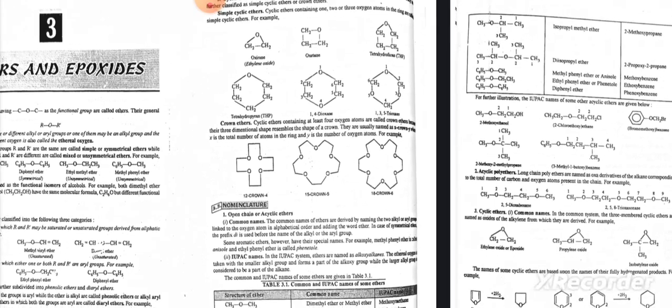Cyclic ethers: ethers in which the oxygen is present in the ring are called cyclic ethers. They are further classified into simple cyclic ethers and crown ethers. Simple cyclic ethers: cyclic ethers containing 1, 2, or 3 oxygen atoms in the ring are called simple cyclic ethers. Cyclic ethers containing at least 4 oxygen atoms are called crown ethers because their three-dimensional shape resembles the shape of a crown. They are usually named as X-crown-Y, where X is the total number of atoms in the ring and Y is the number of oxygen atoms. For example, 12-crown-4, 15-crown-5, 18-crown-6.